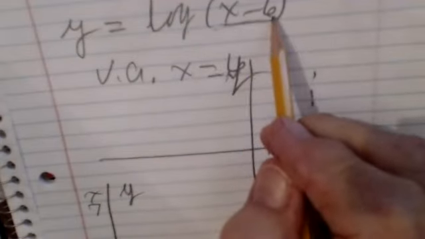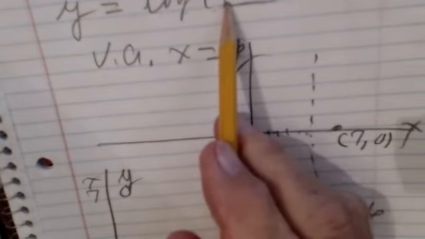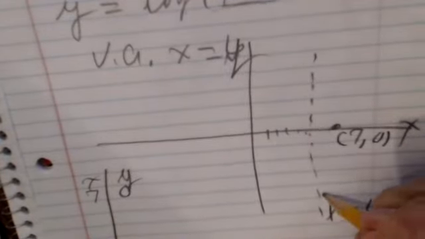Now let's make our chart. The first number I'm going to use is x is 7, because 7 minus 6 is 1, and we know that the logarithm of 1 is going to be 0. So that says that when I let x be 7, my y is 0. This is my vertical asymptote. We've got that first point.